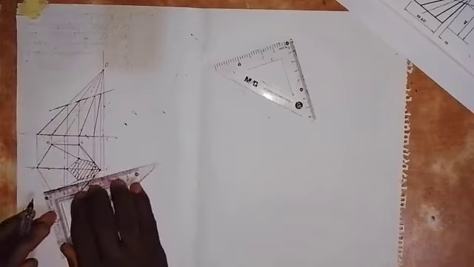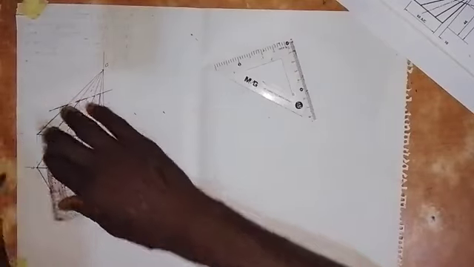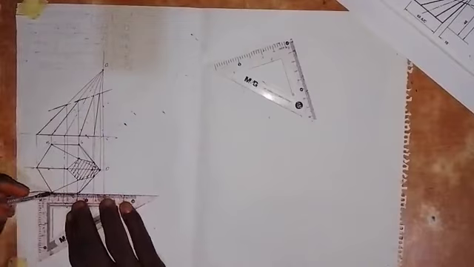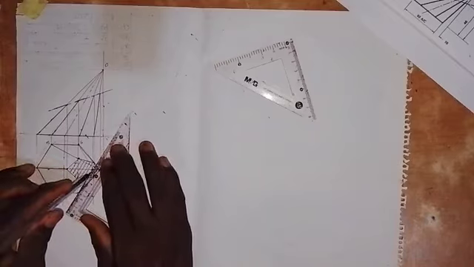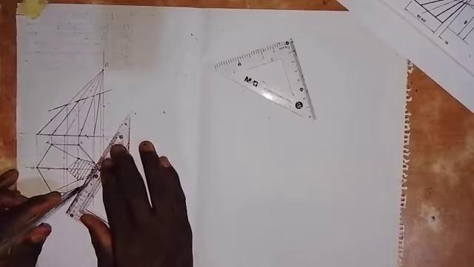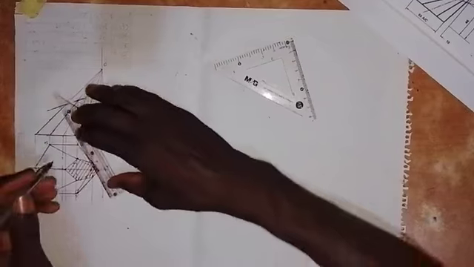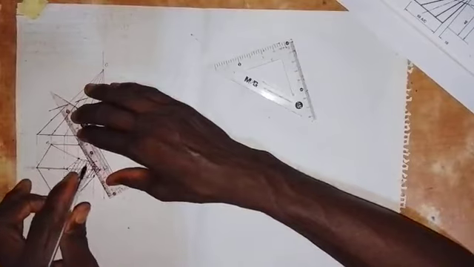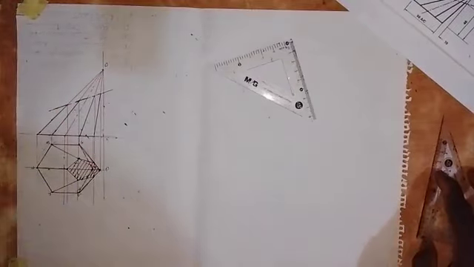Then this line from 4 to 3 will also be a thick line, from 3 to 2 will also be a thick line from here to here. While this line that goes from 2 to 1 will be drawn with short dashes line, since it is covered by this part, and the one that goes from 1 to 6 will also be drawn with short dashes line. So here we have the plan of this truncated oblique hexagonal pyramid.